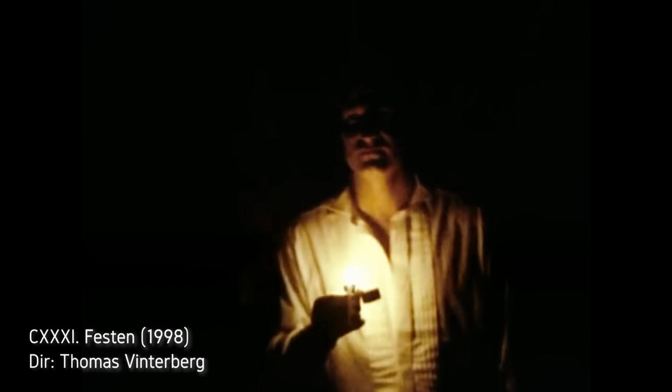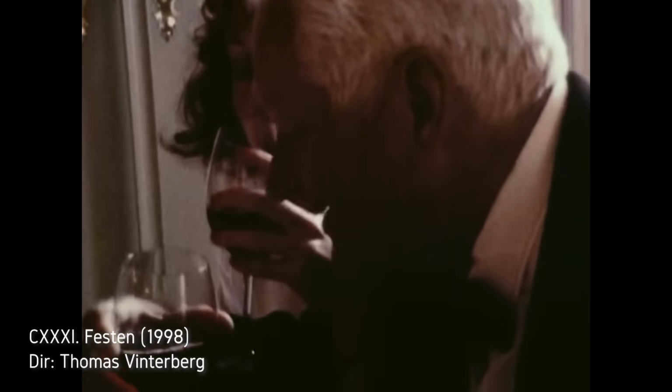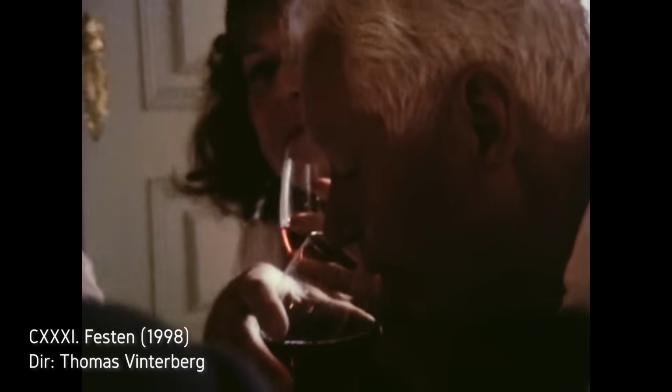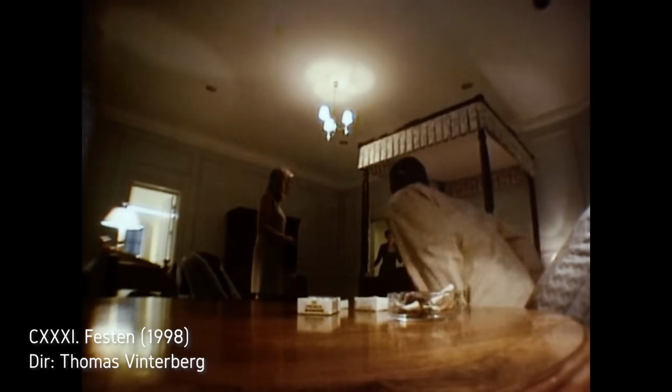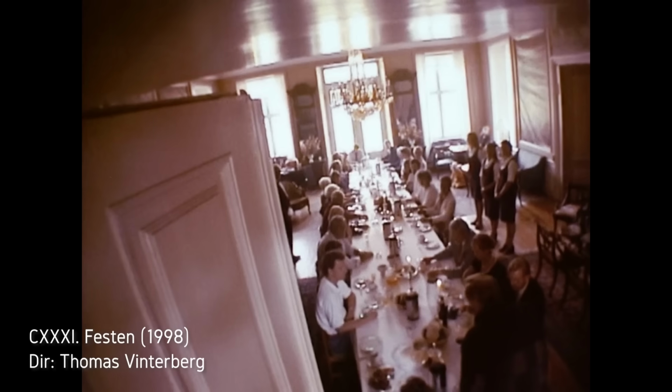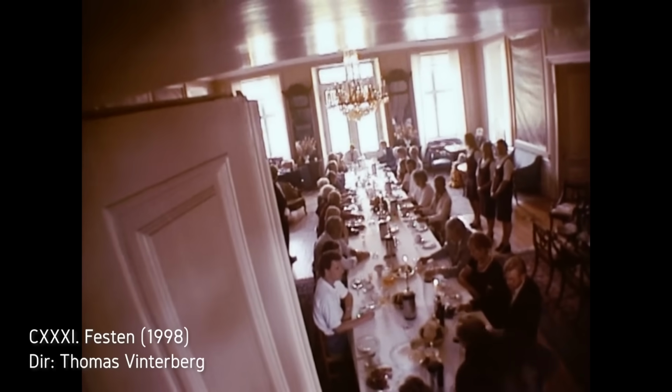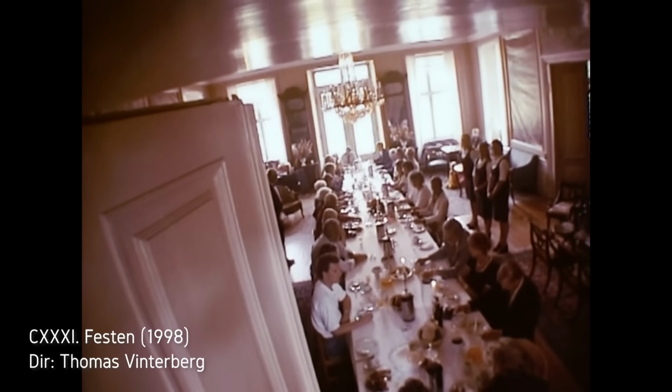Festen is the first and best Dogma film, set at a wedding where a son reveals a harrowing secret that his family have been harbouring for years. Because of the aesthetic, there's a rawness that heightens the film's authenticity. Festen is a good reminder that even this late on in film's story, we can always return to the basics.